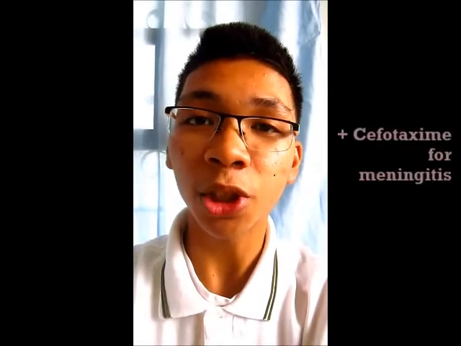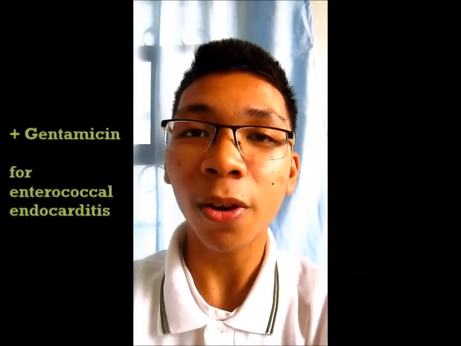So what are the clinical uses of Vancomycin? Well, it can be used against antibiotic-associated colitis, which is caused by Clostridium difficile. It can also be used with cefotaxime for meningitis, and with gentamicin for enterococcal endocarditis in patients having severe penicillin allergies. It can also be used intravenously for bloodstream infections and endocarditis.